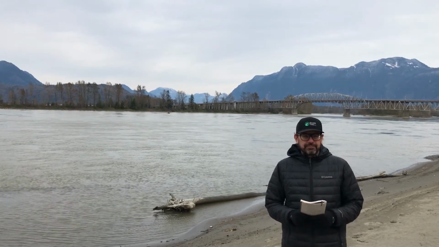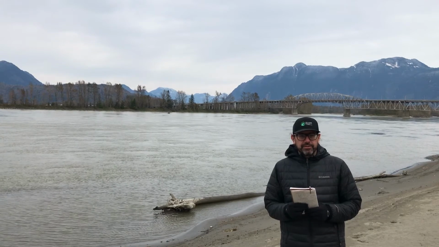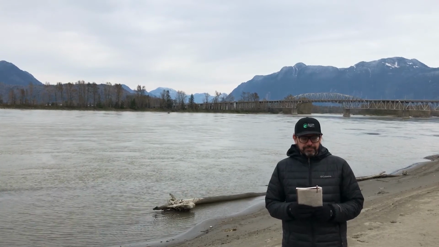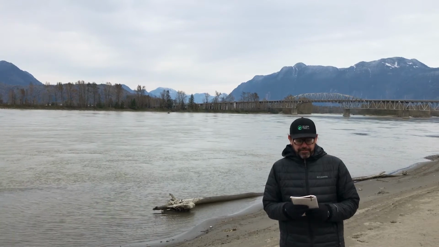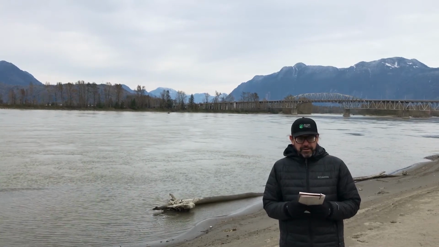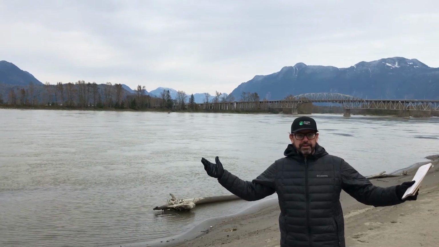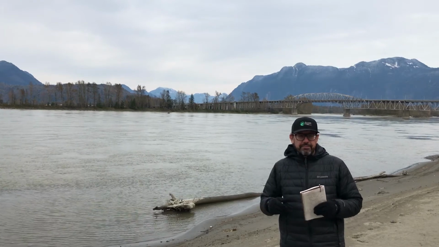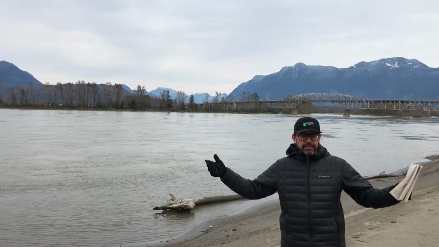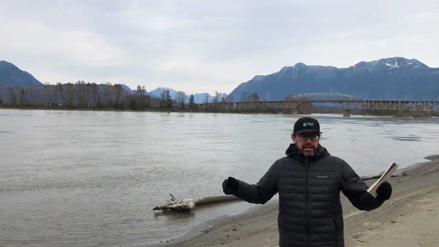I'm Jeremy Venditti, and we're here just downstream of the Agassiz Bridge on the Fraser River. What we're here to look at is the gravel-bedded portion of the river. Here you can see that the valley has opened up quite substantially compared to upstream at Hope. We have a wide gravel bed alluvial channel with a floodplain on both sides of the channel.